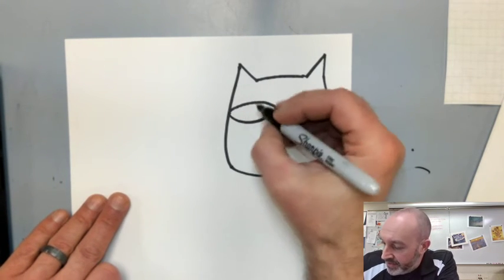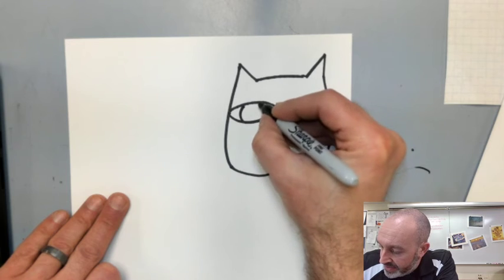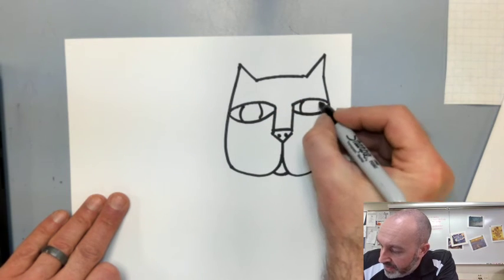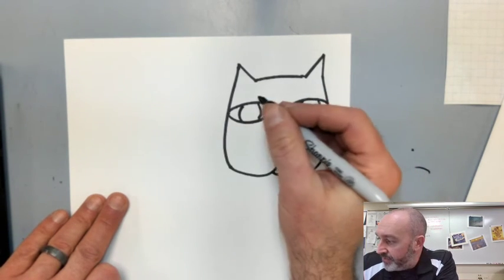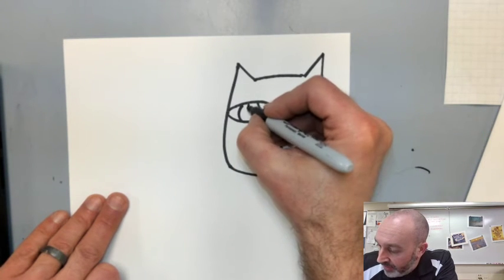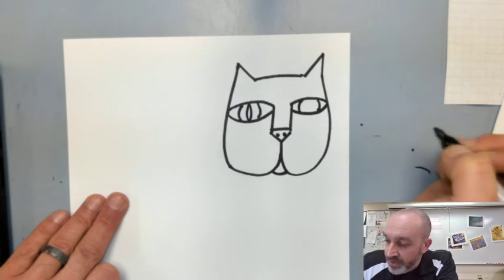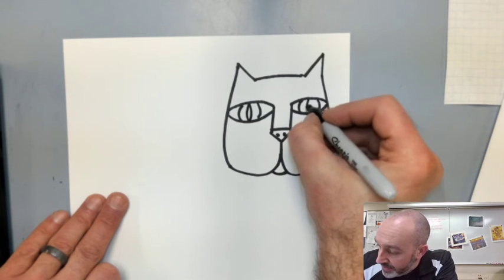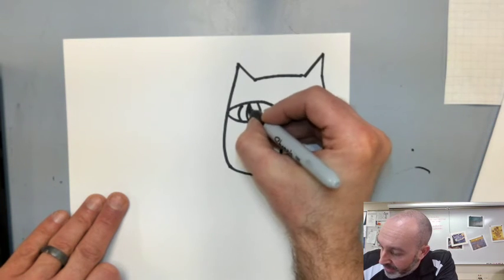Okay, the inside of the eyes. I'll add something like that. The center of the eye, there's different things you could do. You could draw a big dot in the middle. You could draw more of like that shape in the middle. However you want the eyes to be. So I'm going to draw mine like that.